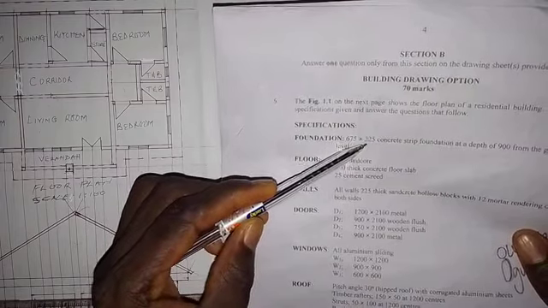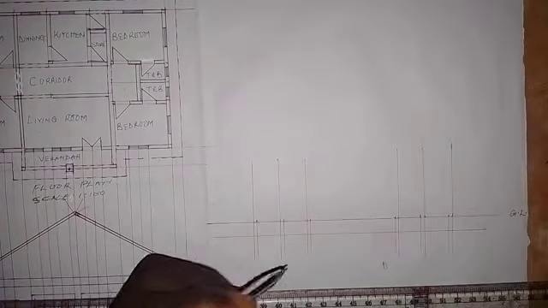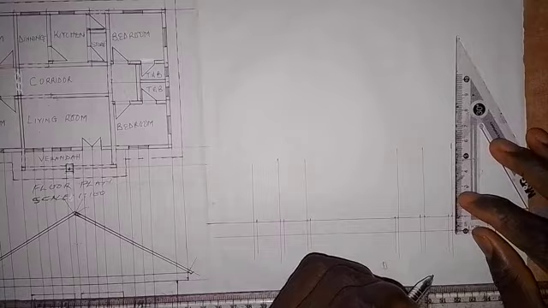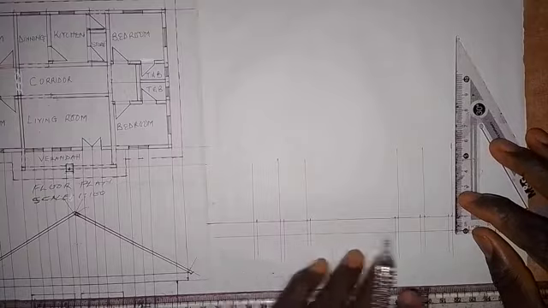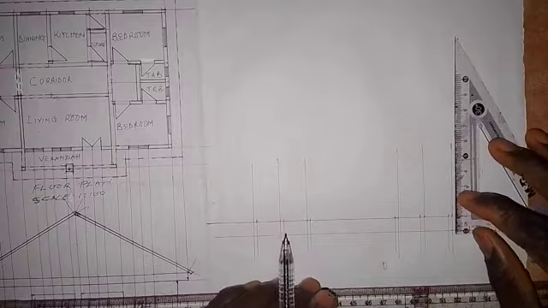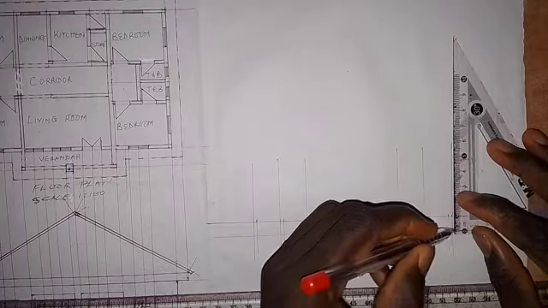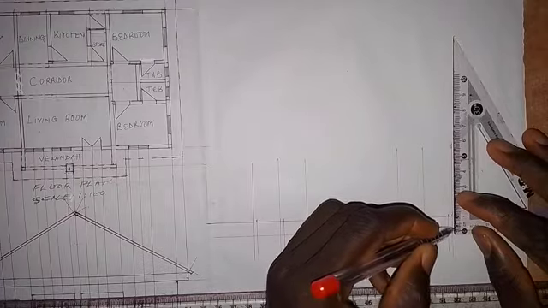That is 2.25, so we take it as 2 millimeters. Just come here above this line, not below it. This line represents the base of the foundation footing, though we are not going to make use of the whole line. So take 2 millimeters up. So this is 2 millimeters.